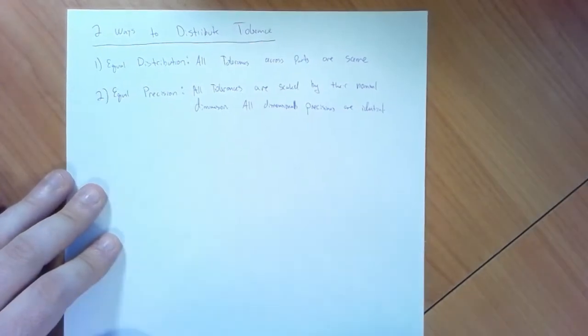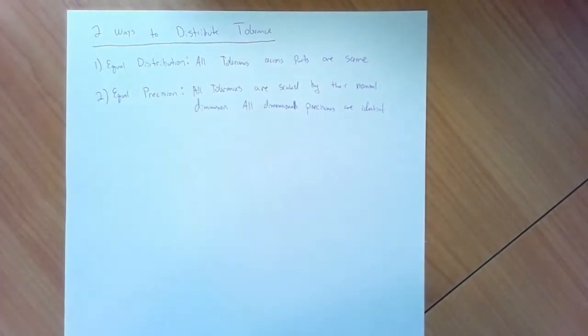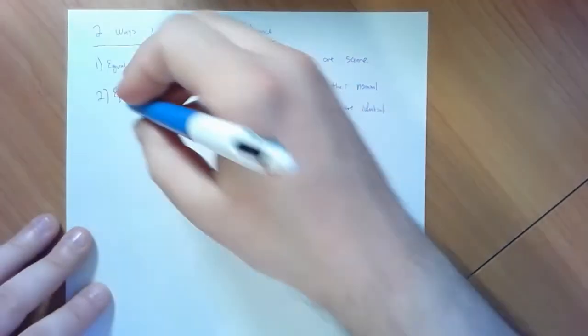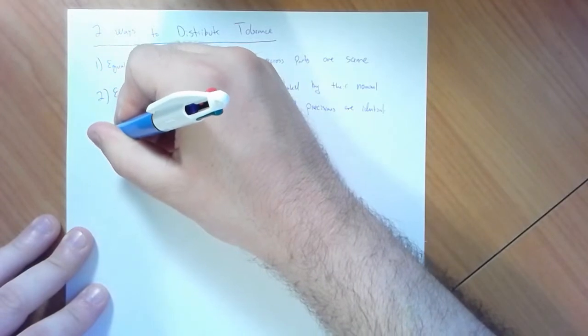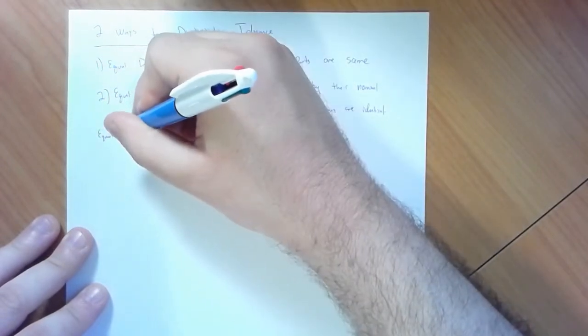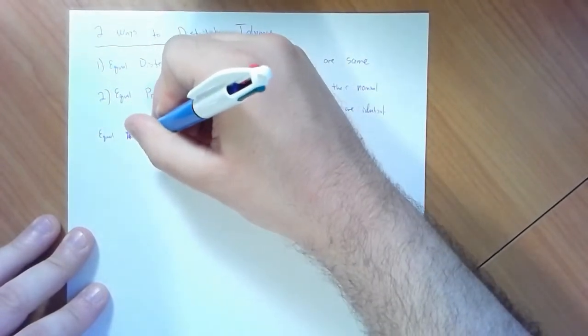Okay, so we already talked about how this worked in the example that I just gave, but we're going to start out with equal distribution, and I'll give you the math underpinning it.